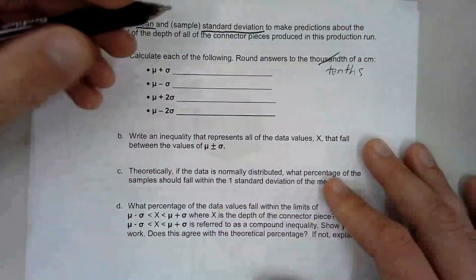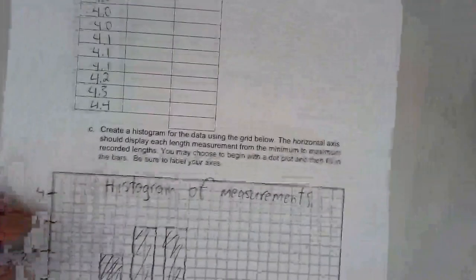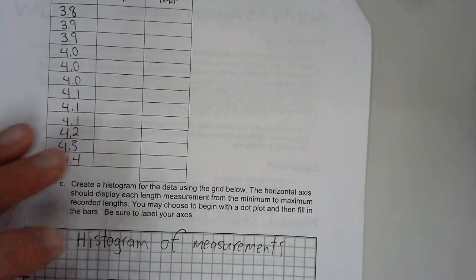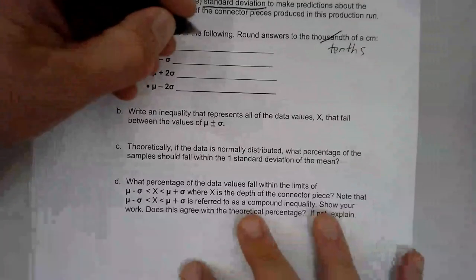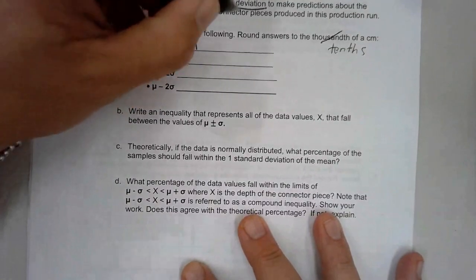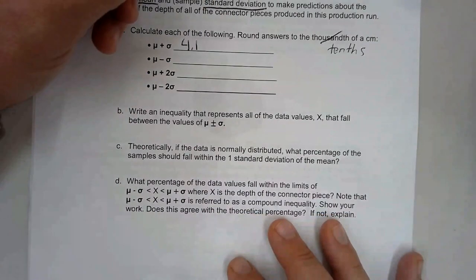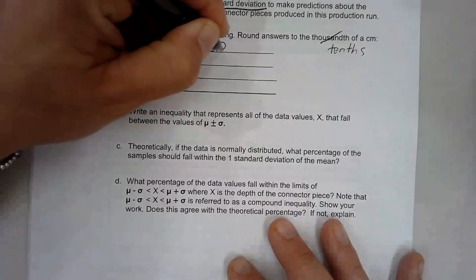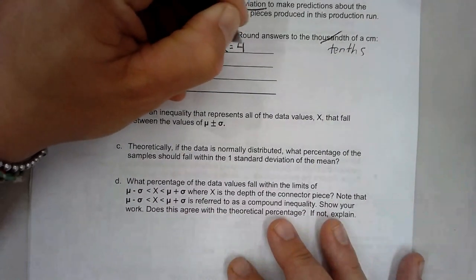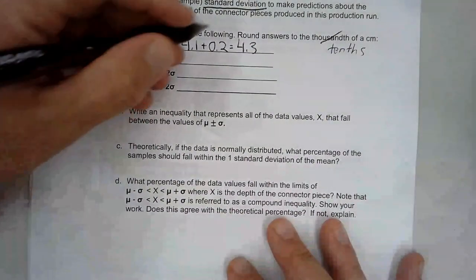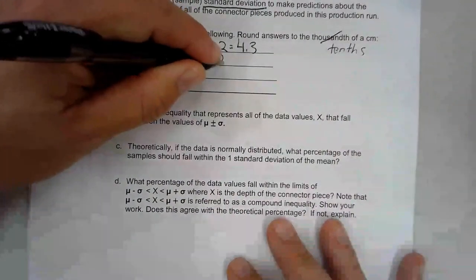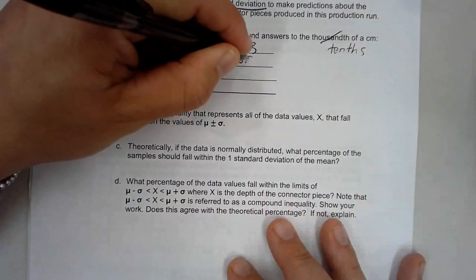All right, so what I got for the mean was 4.1, and my standard deviation was 0.2, so 4.1 plus 0.2 is 4.3. Subtraction, 4.1 minus 0.2 equals 3.9.